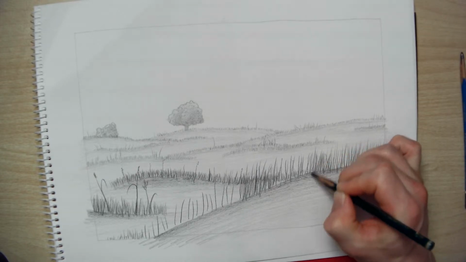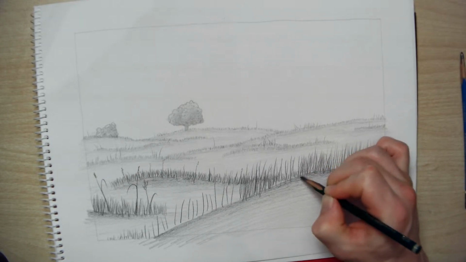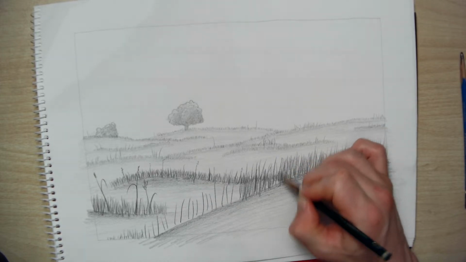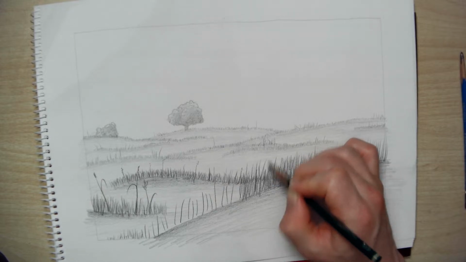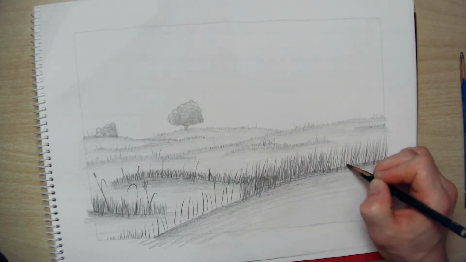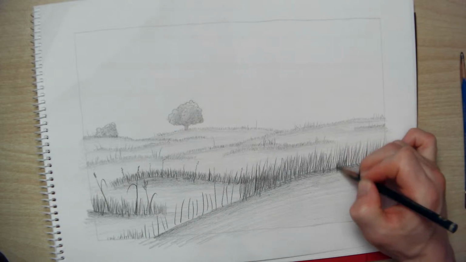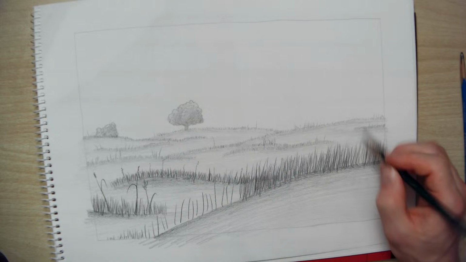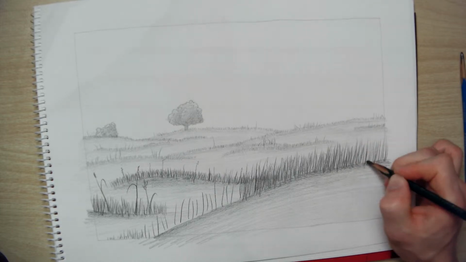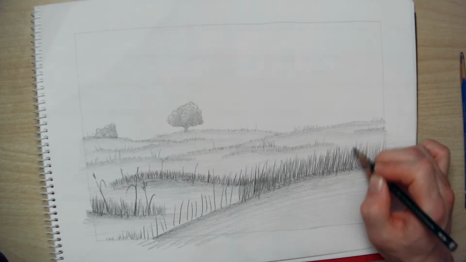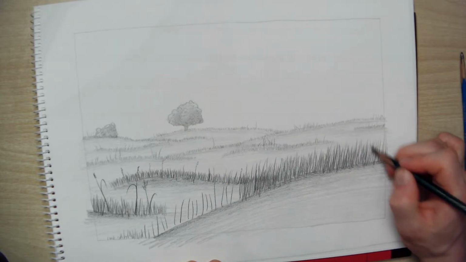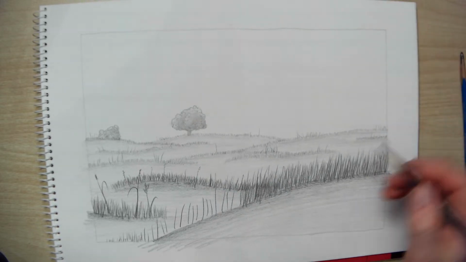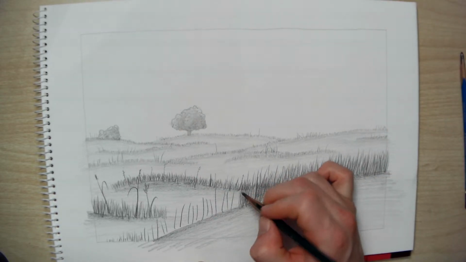Now this is a task. I don't want there to be too much of the midground poking through here. So I gotta make this really dense. Now the pencil line is getting a bit too wide. Oh. Okay, maybe that's the density I'm going for.